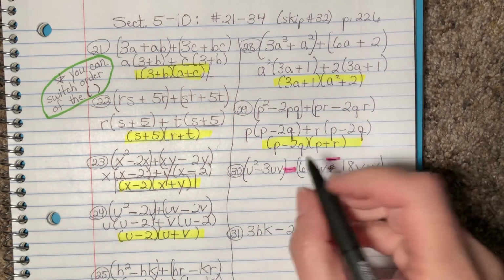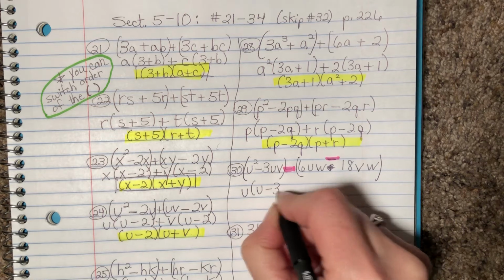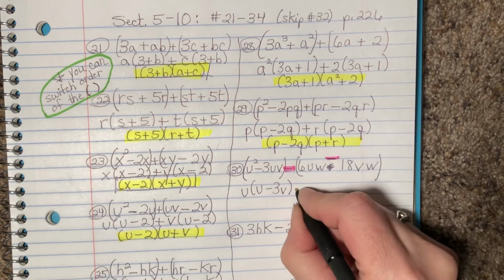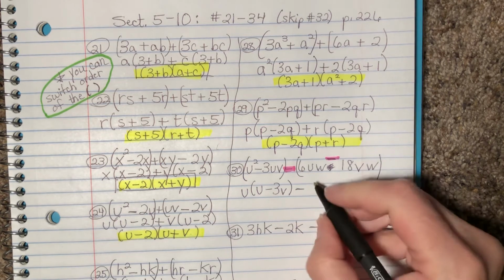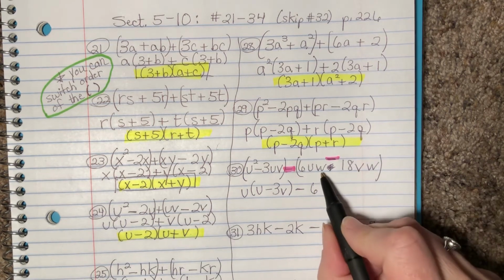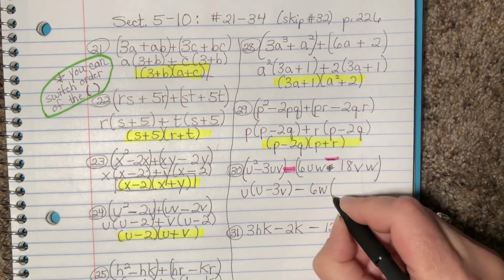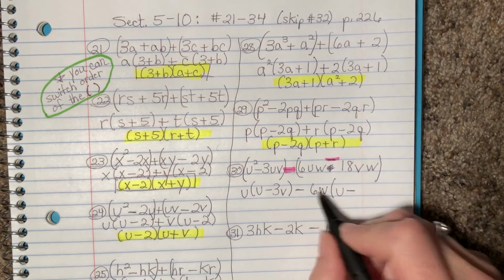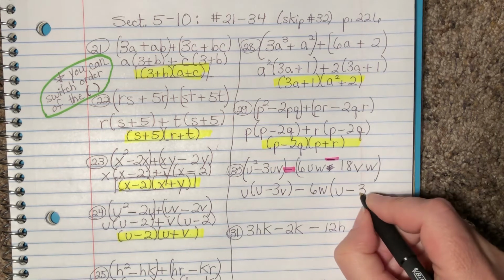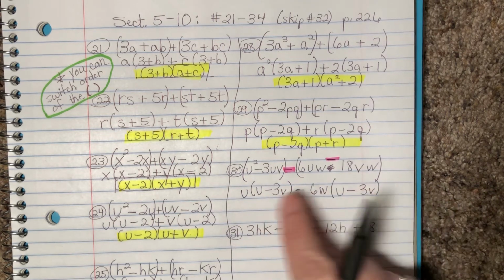Okay, now pull out the GCF. I've got a u in common, so u minus 3v minus, there's a 6 and a 6 and an 18, so that's part of it. They both have a w also. So I get u minus 6 times what gives me 18, 3, and I'm missing the v. I don't even look at this when I do this side.